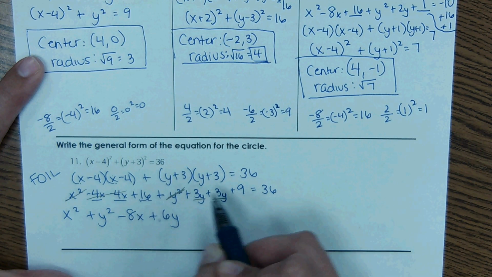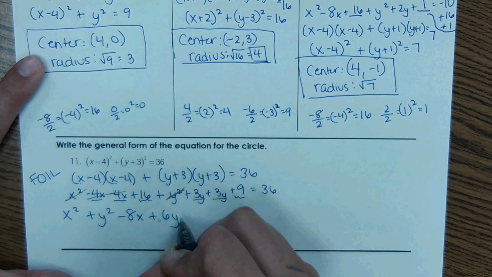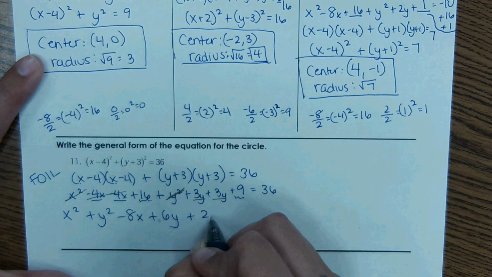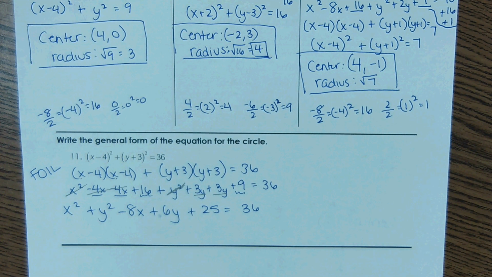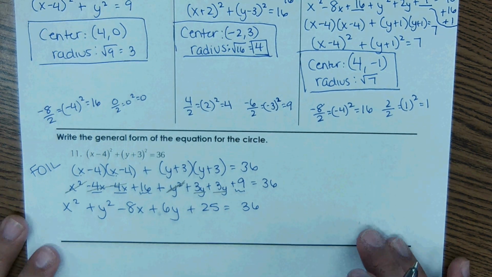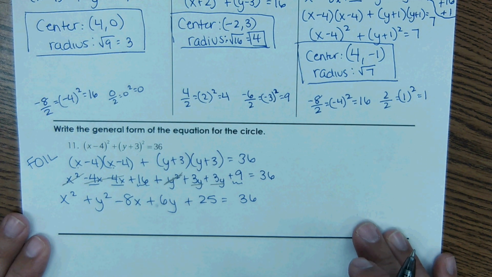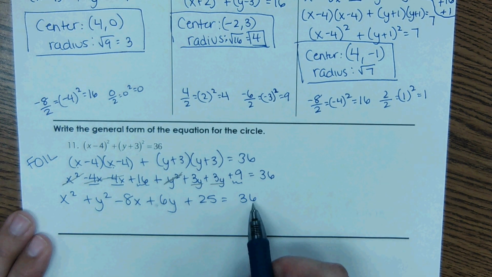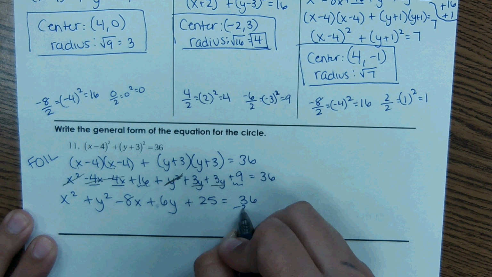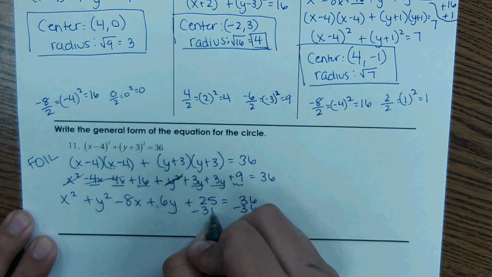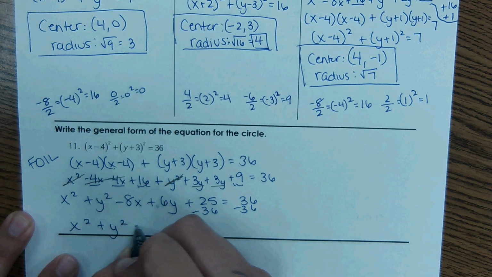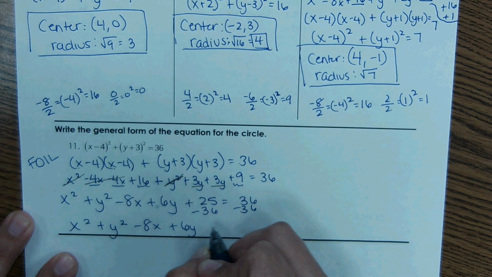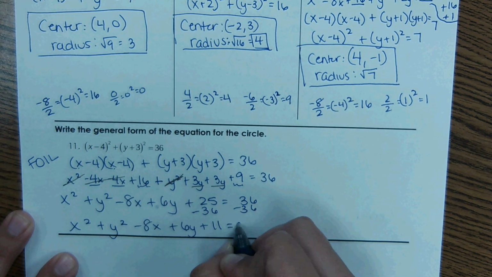Then this and this, 16 and 9, 25 equals 36. And then last but not least, I need this equal to 0. So I'm going to subtract 36 and put it over here. So x squared plus y squared minus 8x plus 6y plus 11 equals 0.